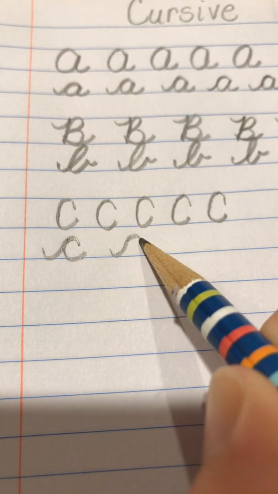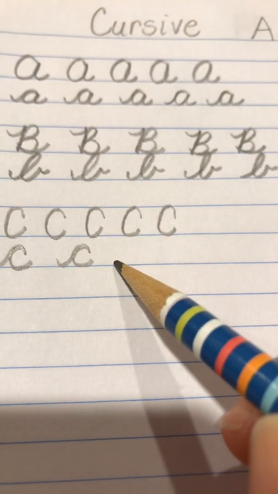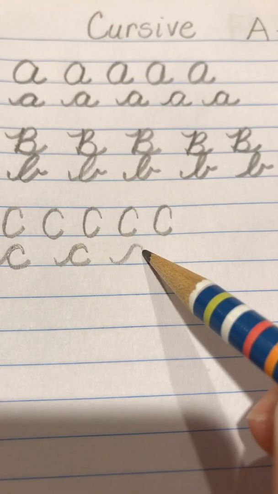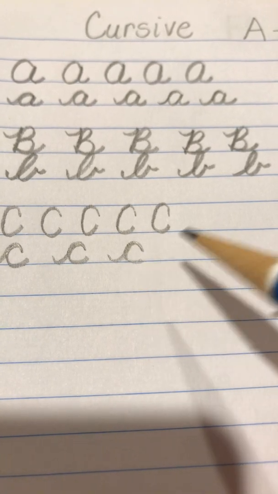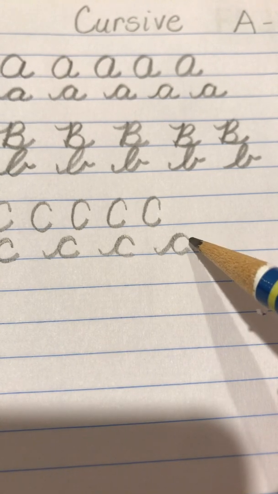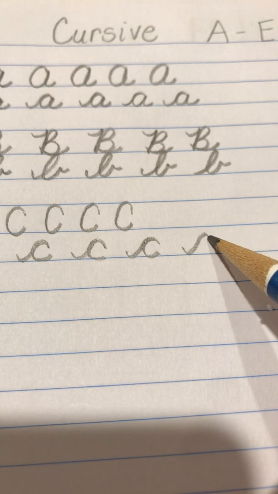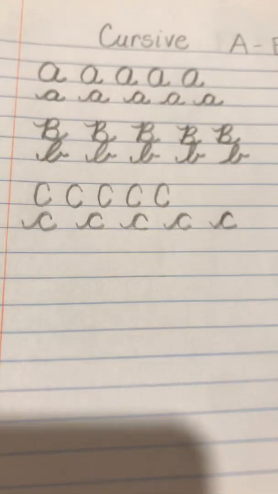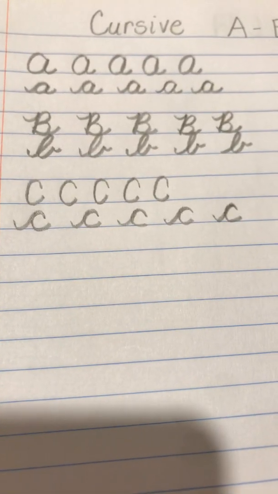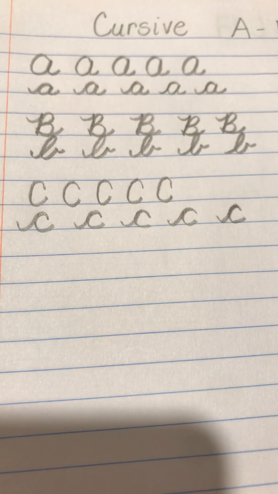Start with a swoop, stop, regular C. Make sure you stop at this point to make the rest of your C. All right, so pause the video and write 5 capital C's and 5 lowercase c's. All right, let's do the next one. Let's do a capital D.